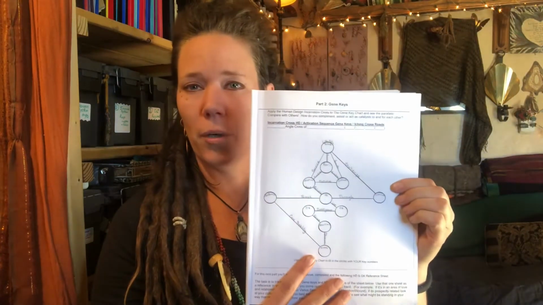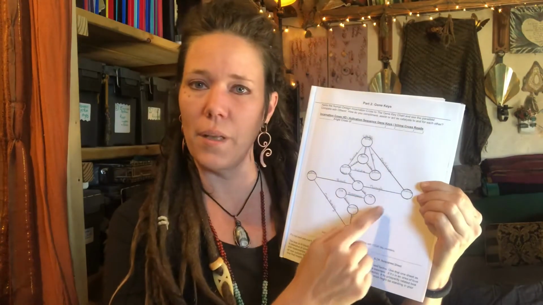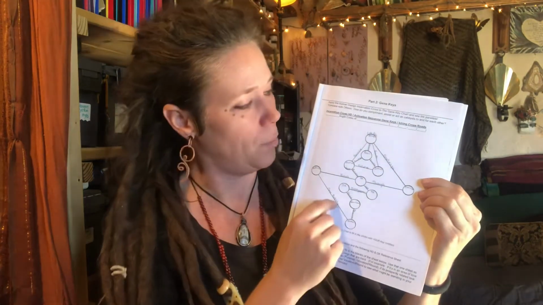Hello. To begin the gene key study, you're going to want to pull up your InnerCartography workbook, and you're going to navigate to this page. You're going to take your gene key chart, and you're going to apply the numbers to this system that appear in your chart. Put it right into your workbook.